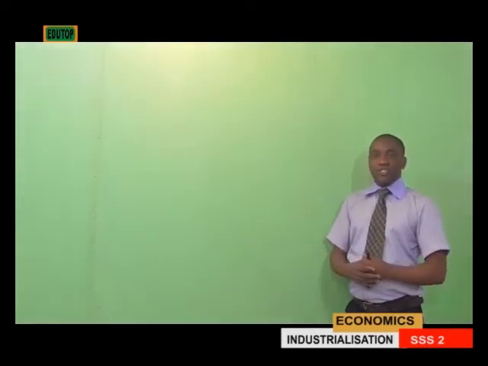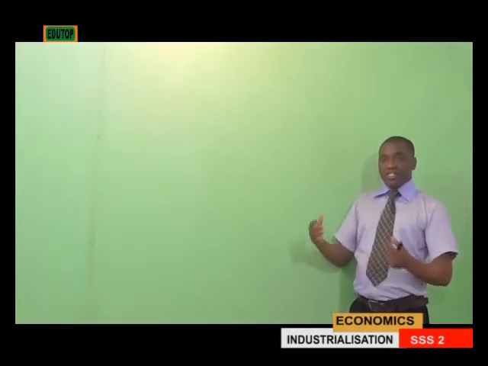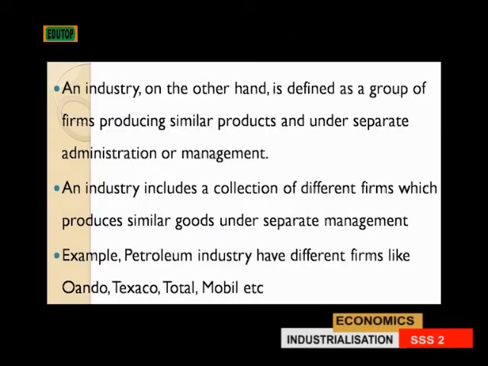The combination of these firms is what we refer to as an industry. An industry includes a collection of different firms which produce similar goods under separate management. For example, in Nigeria, we have the Petroleum Industry, under which we have Oando, we have Texaco, we have Total, we have Mobil. So in that case, the Petroleum Industry comprises so many firms.